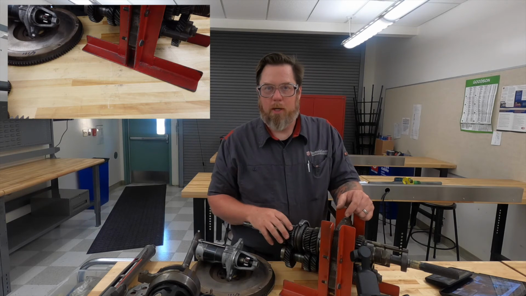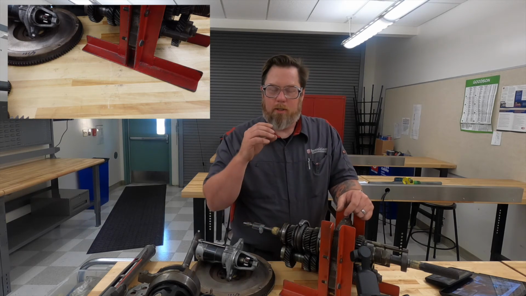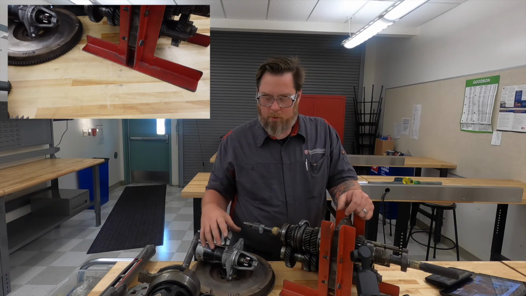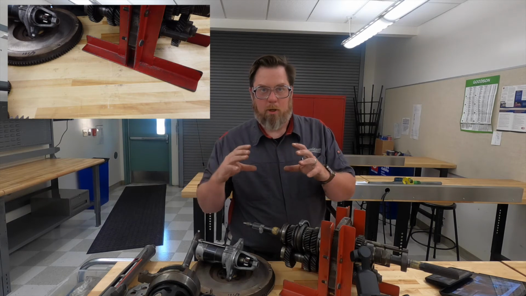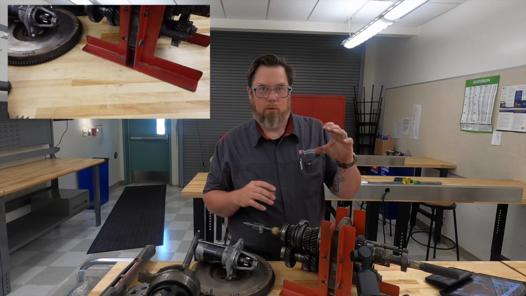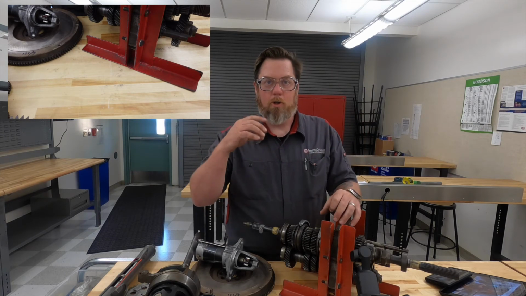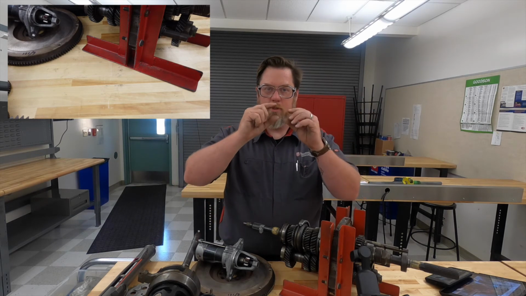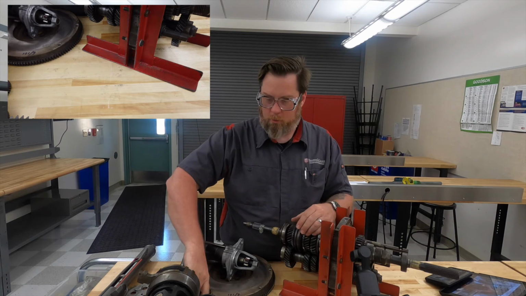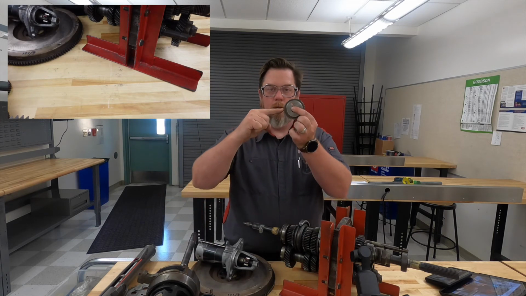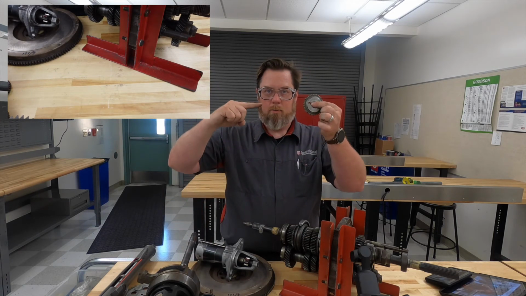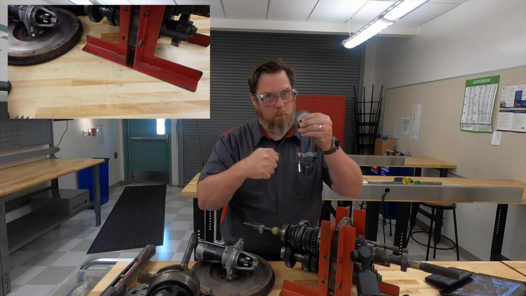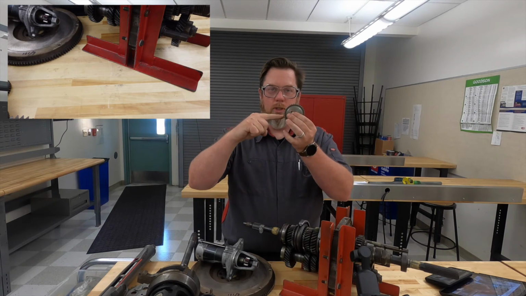But now what if we go past that? What if our drive gear starts to get bigger and our driven gear starts to get smaller? Now our torque is going to be reduced, because think about those levers. We're pushing on that smaller gear. We don't have that mechanical advantage to generate more torque. So we're losing our torque.